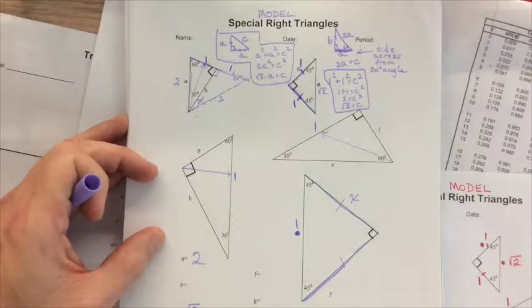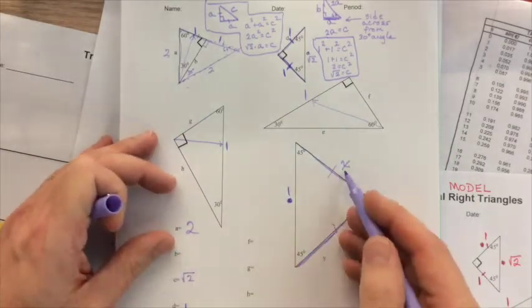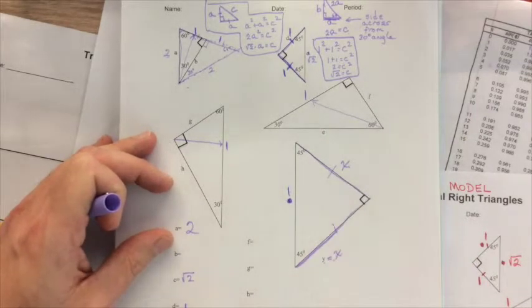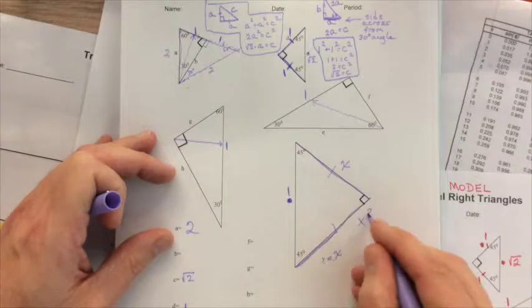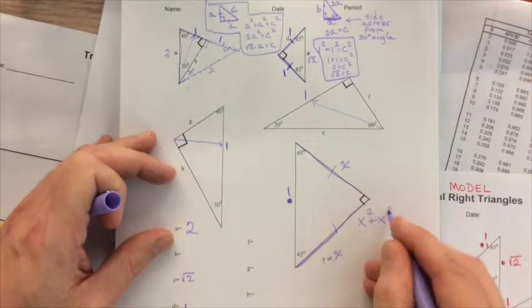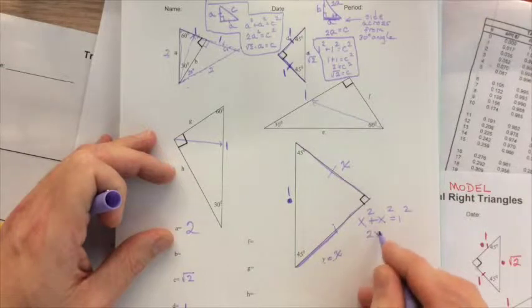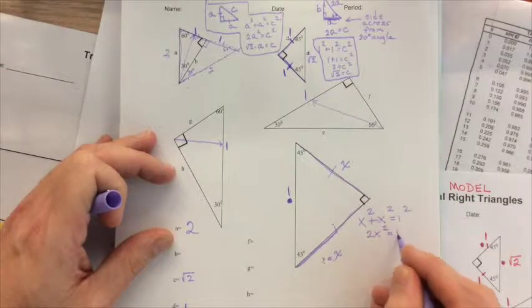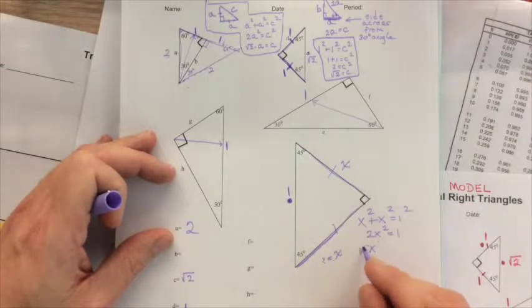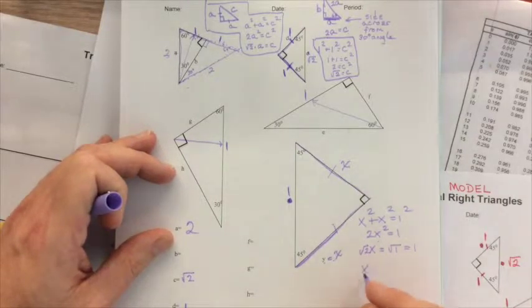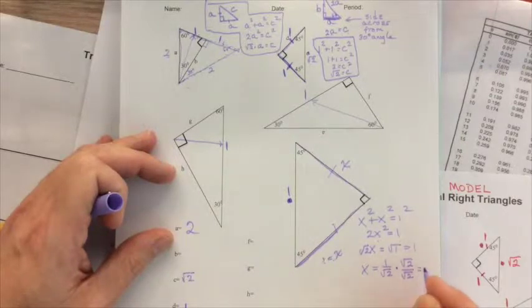So down here, same kind of problem, right? I know that x and y are equal to each other. So Pythagorean theorem says x squared plus x squared is going to equal 1 squared. That's 2x squared is equal to 1. Square root of 2 times x is equal to the square root of 1, which is 1. I divide both sides by the square root of 2, so I rationalize the denominator.